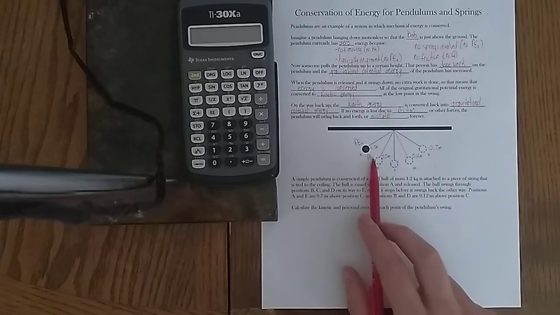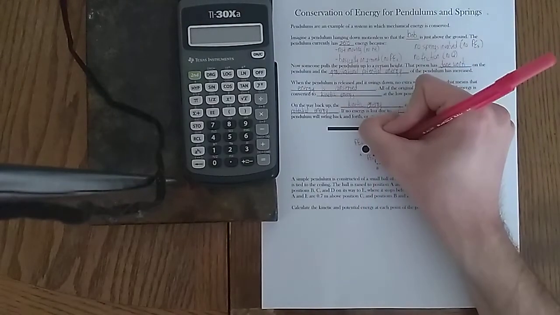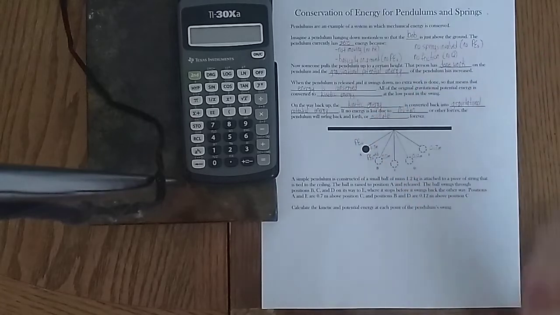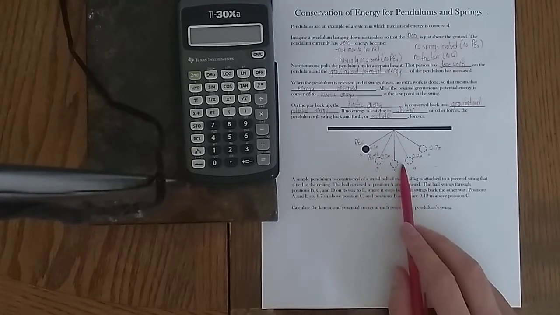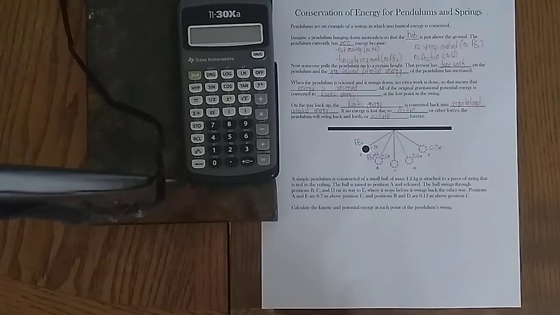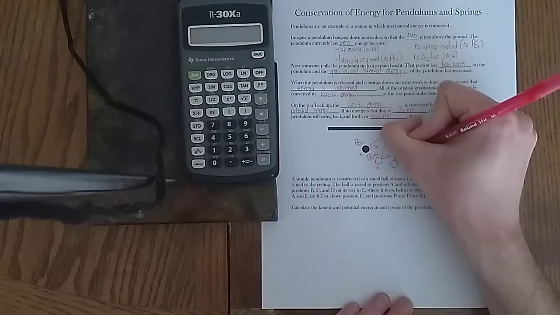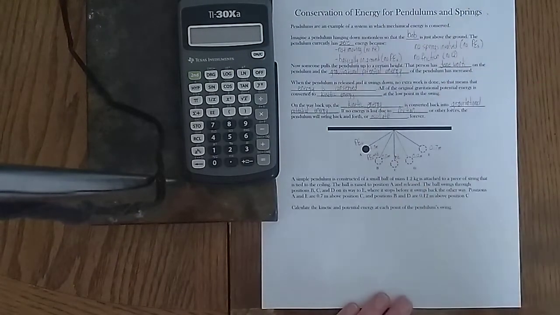Well, obviously, at this point it is moving, so we now have some kinetic energy because the object is moving. Remember, to calculate kinetic energy, it's 1/2 mv squared. At the very lowest point, it's now just above that zero line, so there's no gravitational potential energy. All of the energy has been converted into kinetic energy.